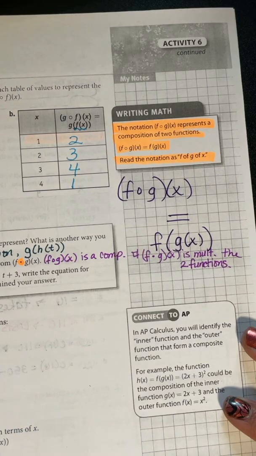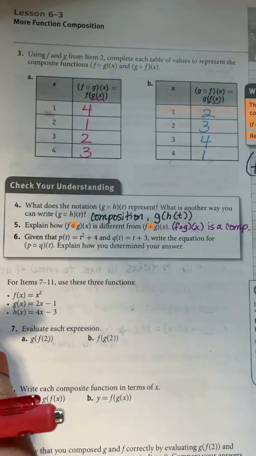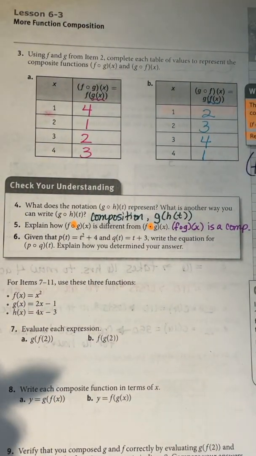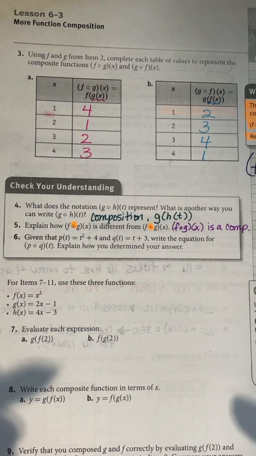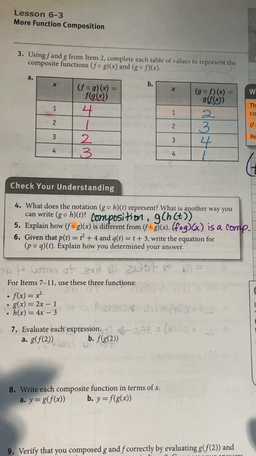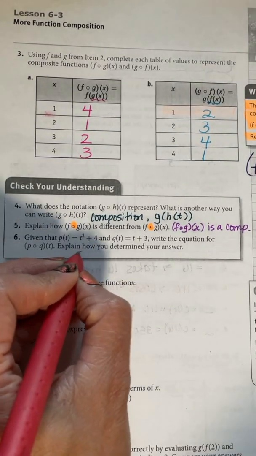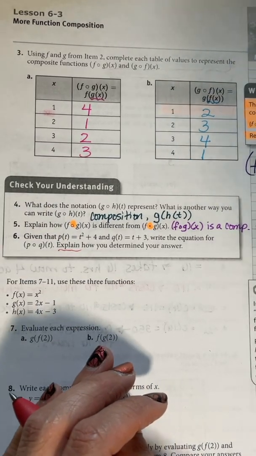Number 6, it says given P of t equals t squared plus 4 and Q of t equals t plus 3, write the equation for P of Q of t. Explain how you determined your answer. So when we explain here, our work is going to do the explaining for this problem.